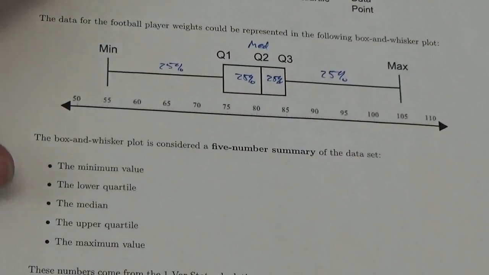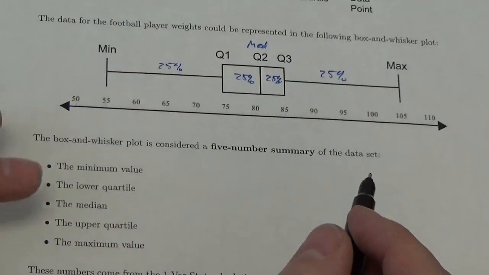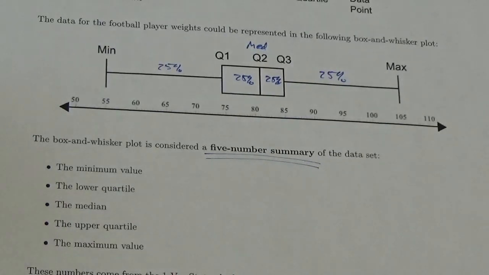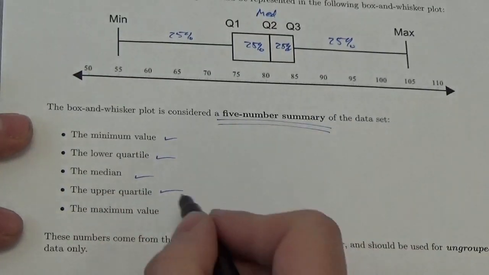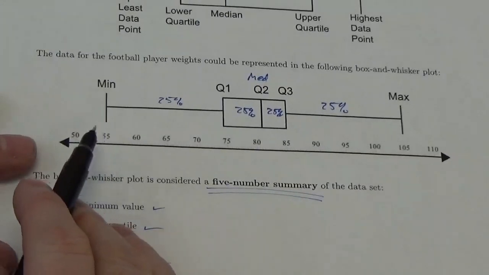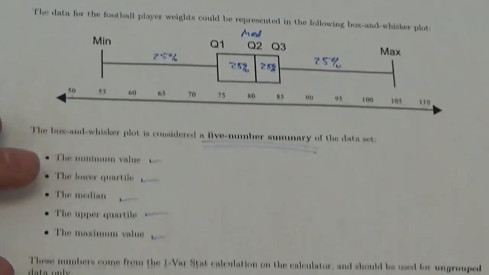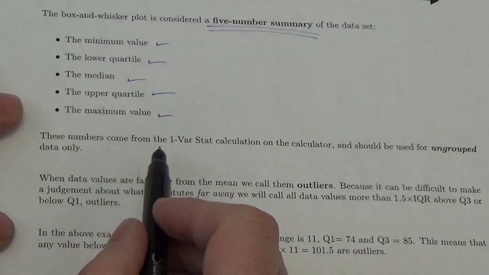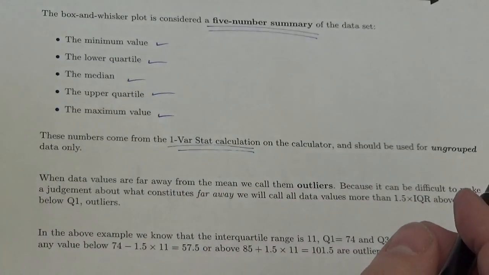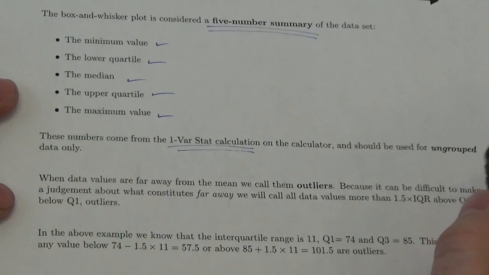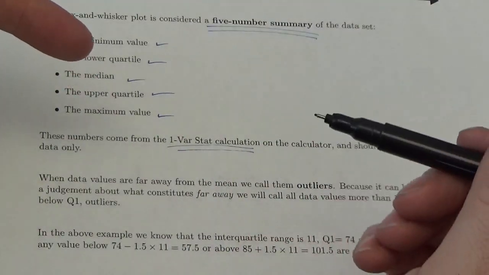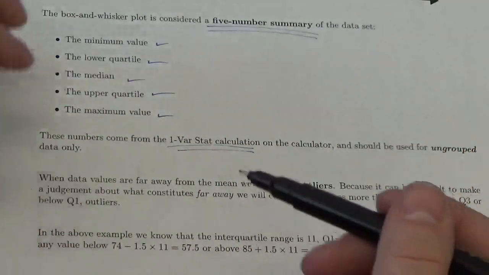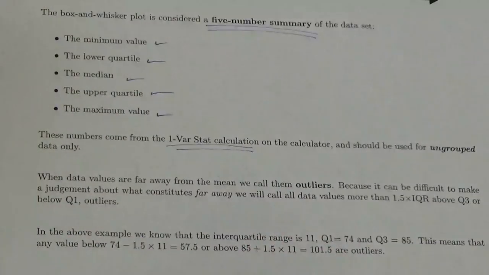Typically, when we talk about box and whisker plots here, we have what we call a 5-number summary. We've got the minimum value, number 1, the lower quartile, the median, the upper quartile, and then the maximum value, which is basically just 1, 2, 3, 4, 5, those 5 numbers there. These numbers come from the one variable statistic calculation on the calculator. And again, they should be used for the ungrouped data only here. Now, remember when you do one variable statistics, you got to go down to the bottom there, and then this whole thing is set right up for you. Okay, so you can just pull all that information right out of there.